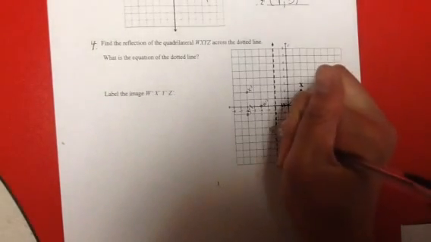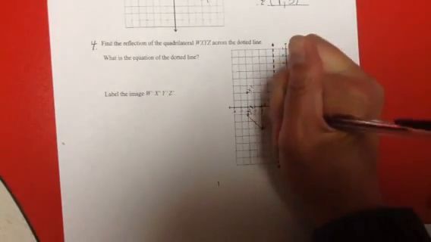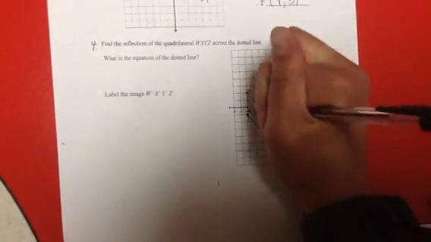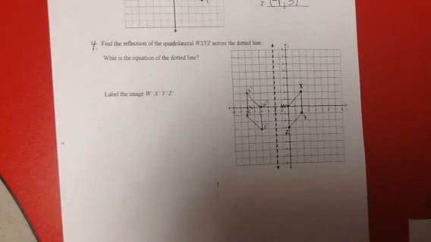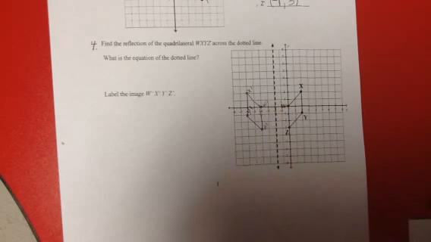And my Z, 1, 2, and 1, 2. I'll just connect the dots. So this will be my other reflected object, across the dotted line, since it cannot go across the x-axis.